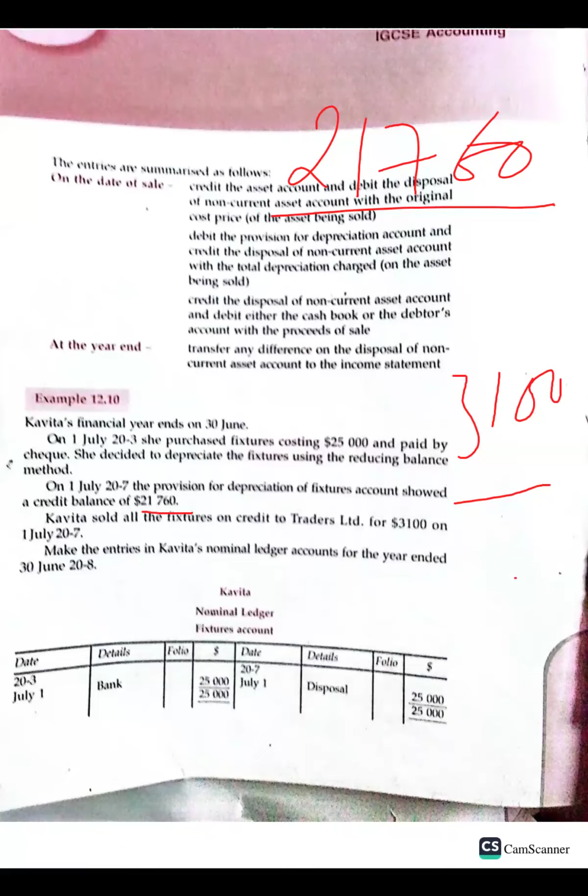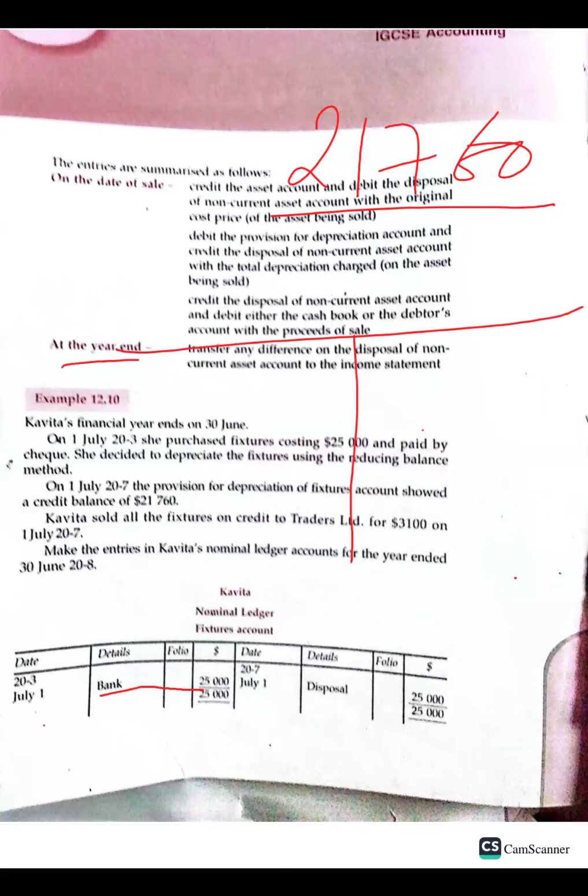So how do you make entries for the year 2028? We start in 2023. Number one, we start with the fixtures account, that is the assets account. How do you record in the assets account? Very easy. Number one, you bought the asset using the check. So you record the cost of an asset. When you're given an assets account, you debit the assets account with the cost of that material.